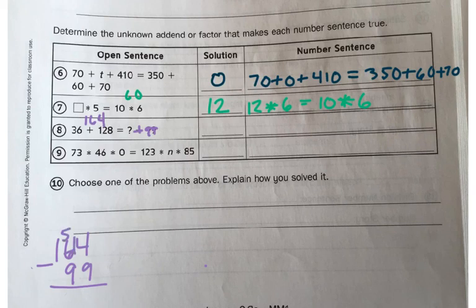Now I can take that 1 in front of the 4 to make 14 minus 9, which is 5. 15 minus 9 is 6. So what did they add to 99 to get 164? And the answer is 65. So I'm going to rewrite it. 36 plus 128 is the same thing as 65 plus 99.